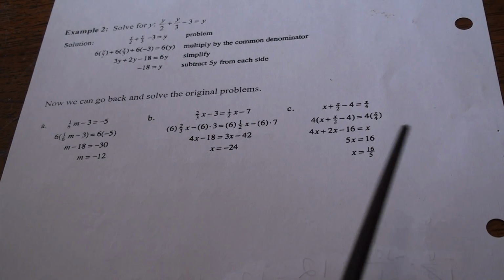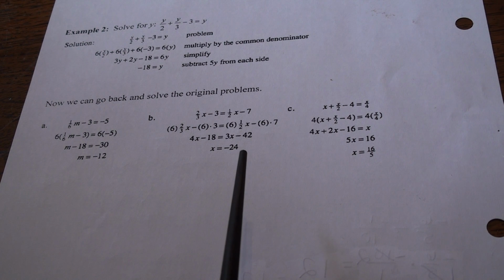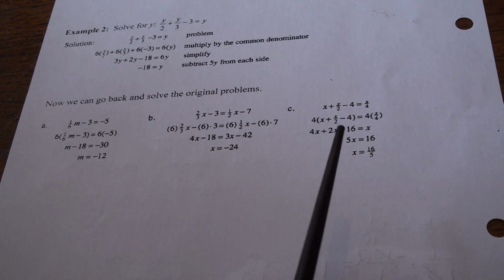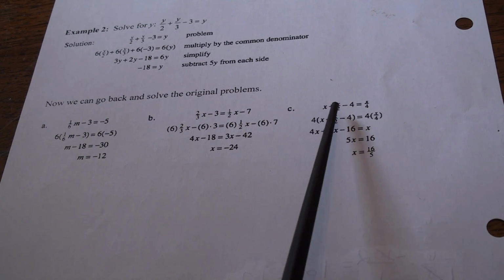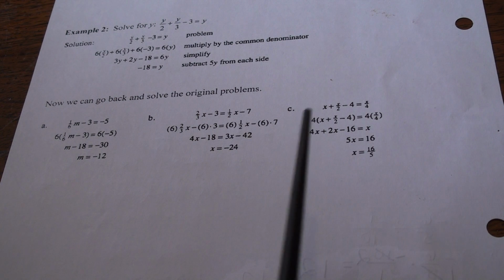Now for part C, x plus x over 2 minus 4 equals x over 4. You're going to multiply by your common number of 4, which will eliminate both x over 2 and x over 4.